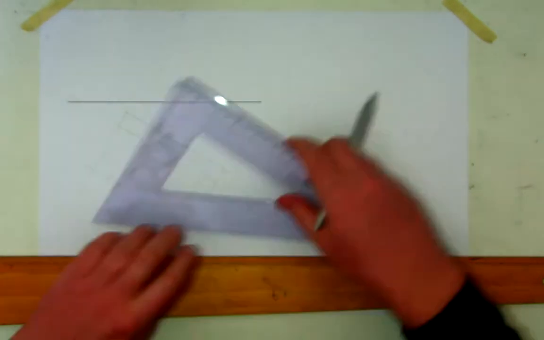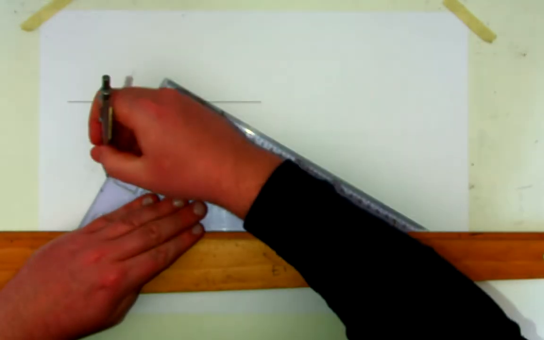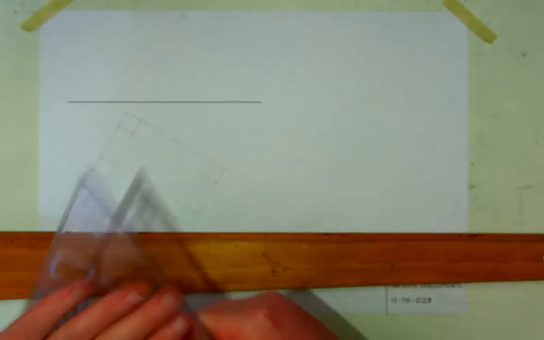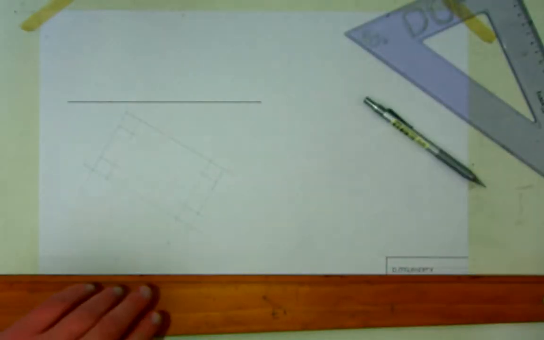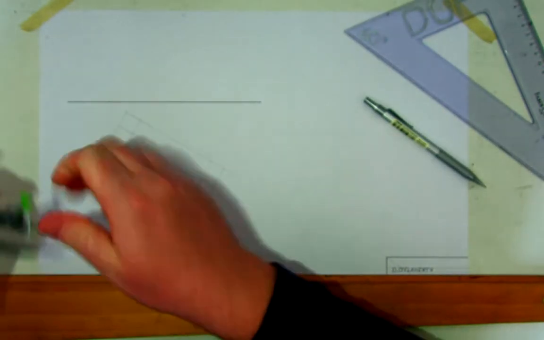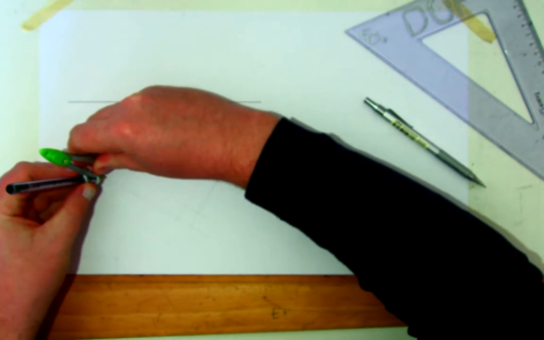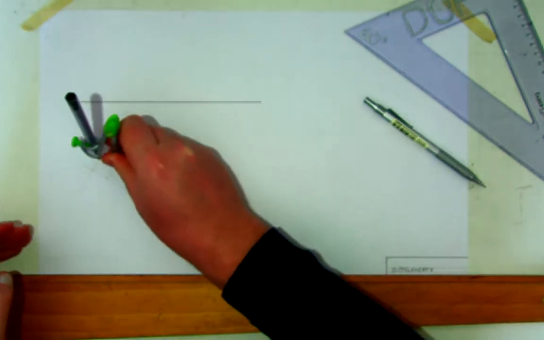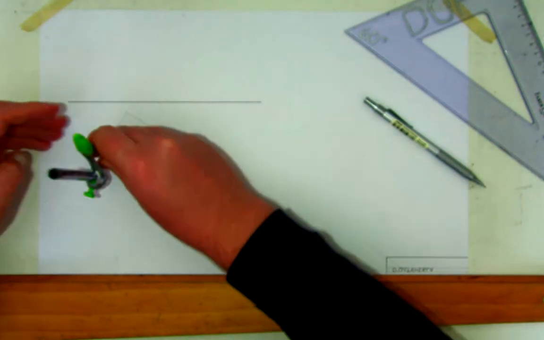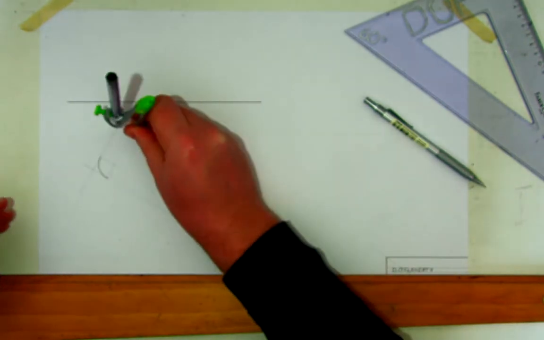So we just have to mark that off already. Just have to draw that across. Okay, so we have the centre of all the rounded parts that we need and the points of contact. So let's just draw 15. That's the first one.